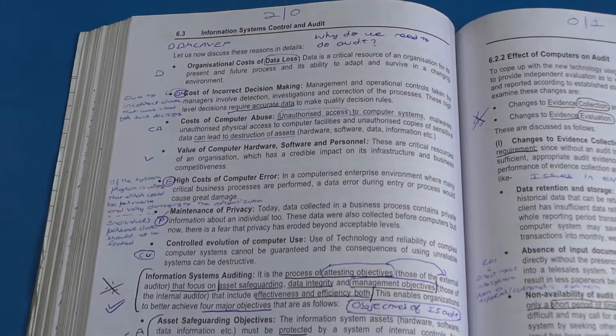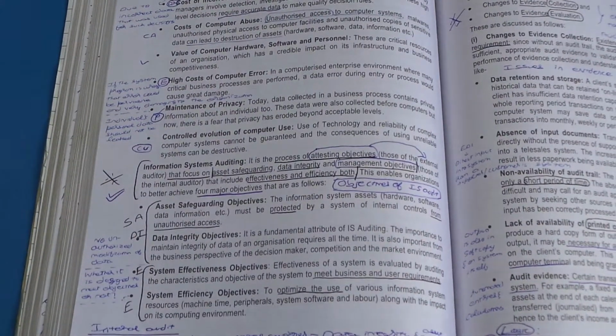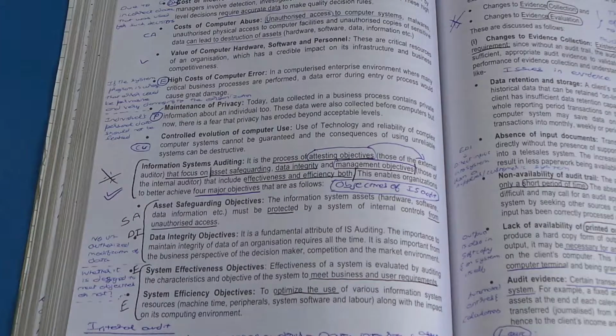And the next point is in the below paragraph, and this is with regards to the objectives of the information system audit. The external auditor, that is the statutory auditor, would be having the objectives of safeguarding of assets and data integrity. So there is SA and DI, and EE is for system effectiveness and system efficiency. These two are the objectives of the management of the organization.